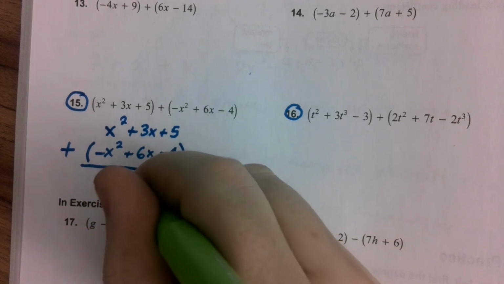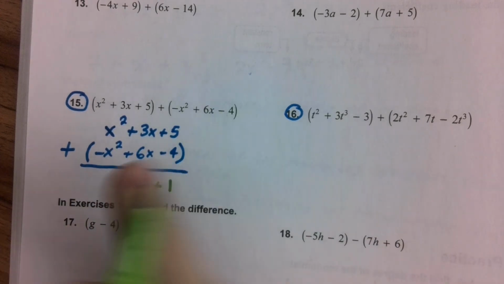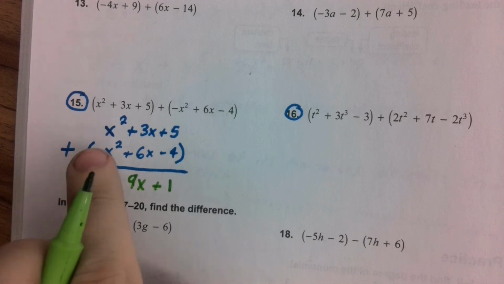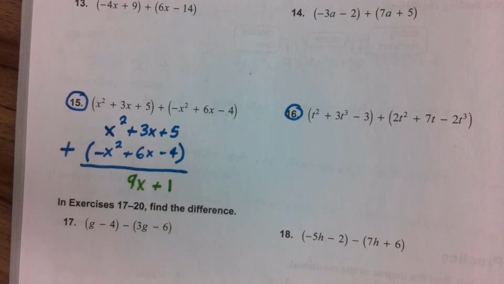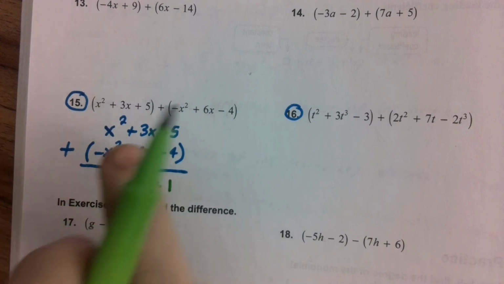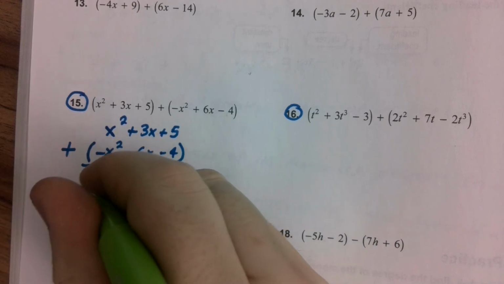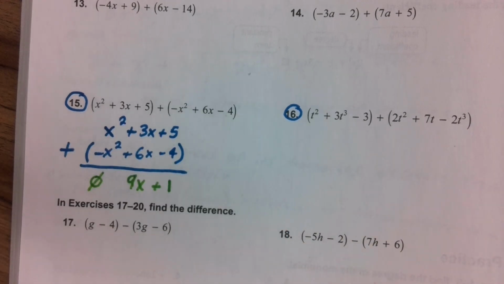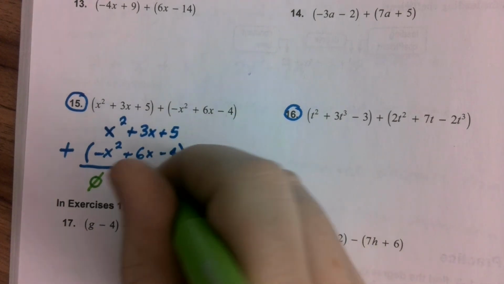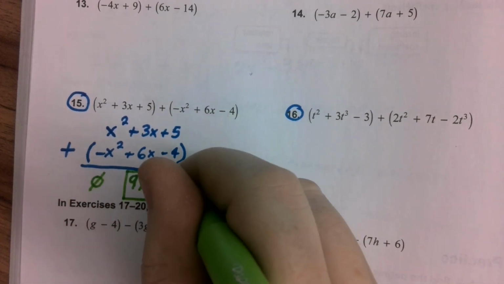That's 9x. And what's x squared plus negative x squared? Now we've got a little bit of a situation here. x squared plus negative x squared is the same as just x squared minus x squared. That's 0. So they cancel out. Our answer is 9x plus 1.